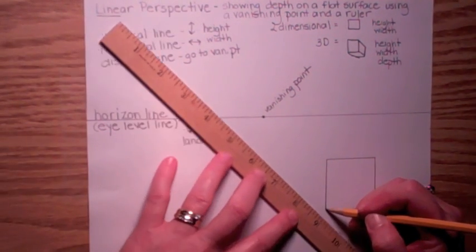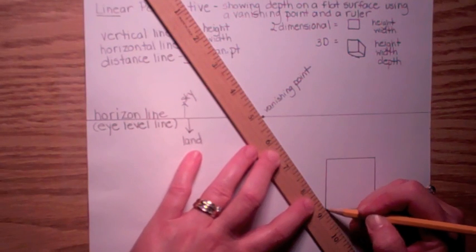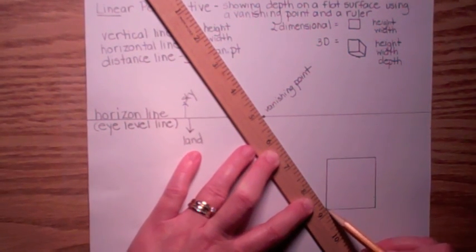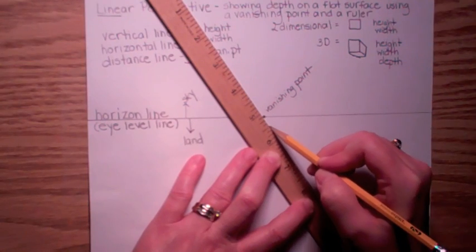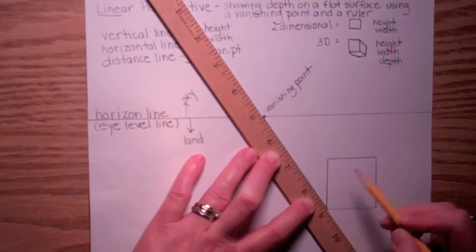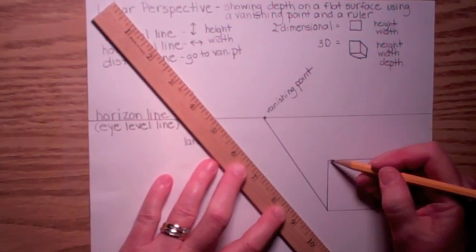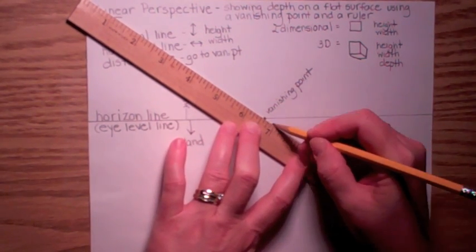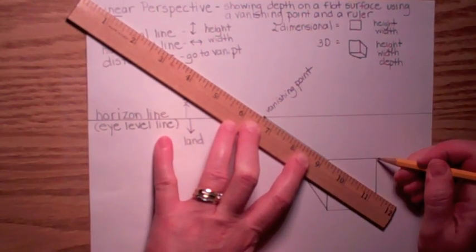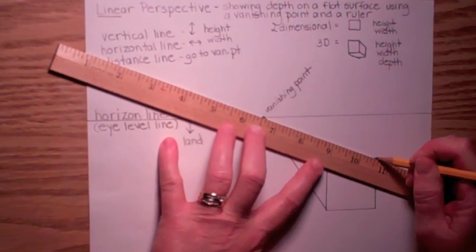The way to do that is to use your ruler and line up every corner that you can to the vanishing point, and I'm going to draw a line from the corner to the vanishing point. From the corner to the vanishing point, and you have to use your ruler, you can't freehand this.